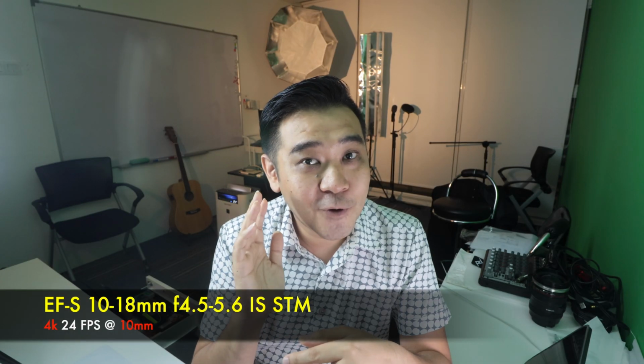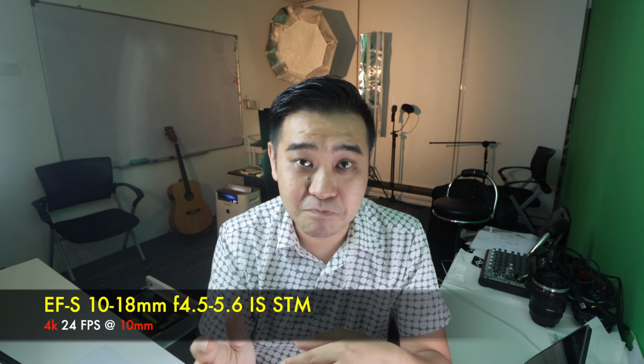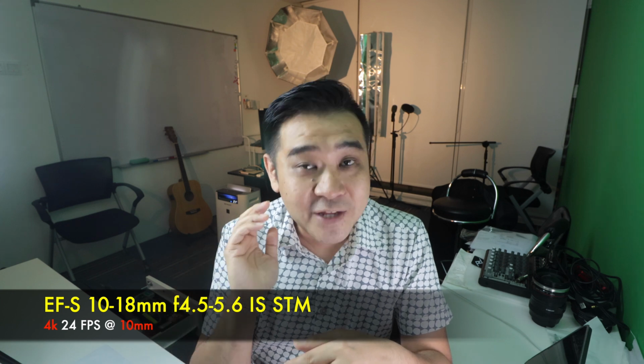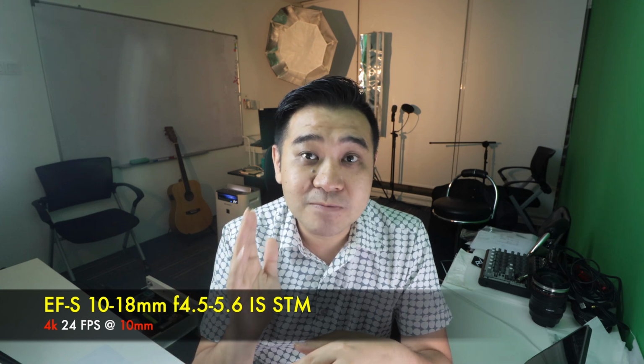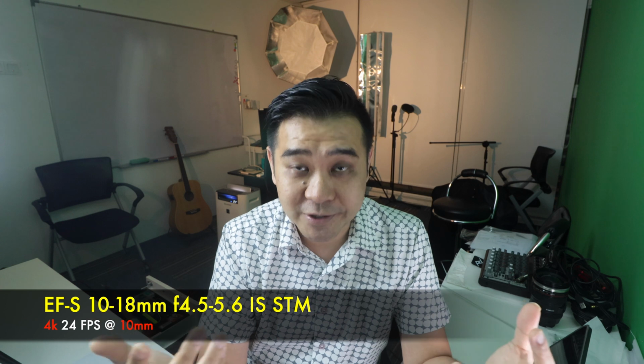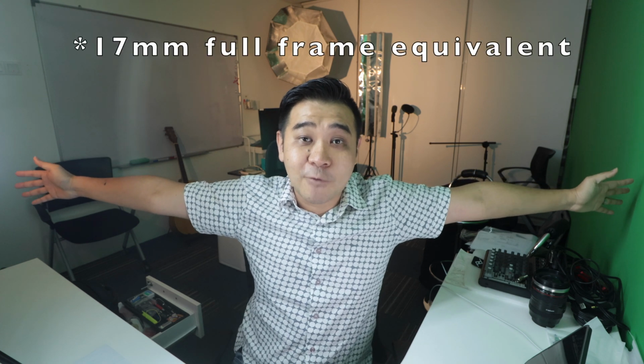Now, if you want to do 4K video and you don't have a huge budget of a few thousand ringgit to buy an EF lens or EF L lens, the EF-S lens is the most budget-friendly lens available in the market today. Now, there are a few EF-S models out there. I prefer the 10 to 18mm because it comes with image stabilization. Now you can put this on a tripod, on a monopod, and you can carry it around for vlogging. It is amazing. And you can get the 16mm equivalent focal length on the EF-S lens.